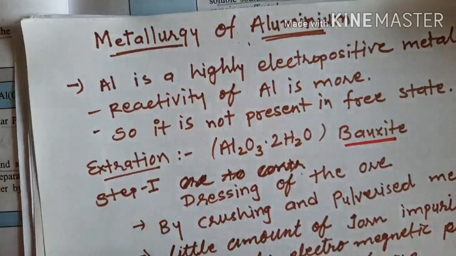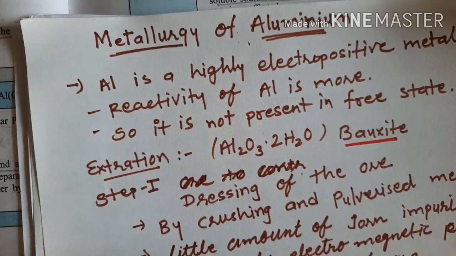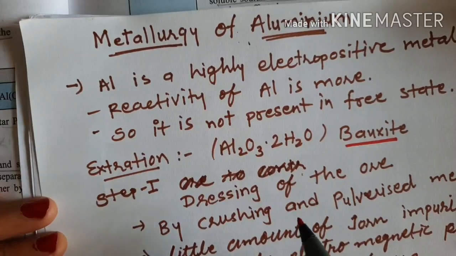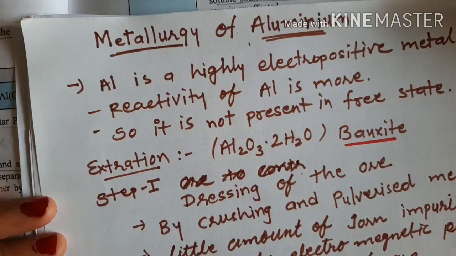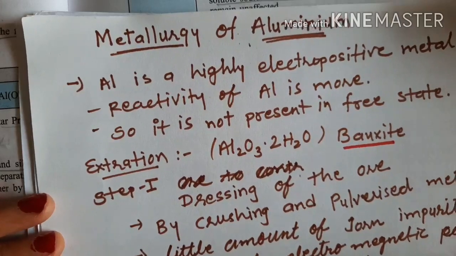Concentrate here, students, a number of questions will come from this point. It is a very important point from the exam point of view. Some short questions will also come. So I am explaining during this class which types of questions will come.